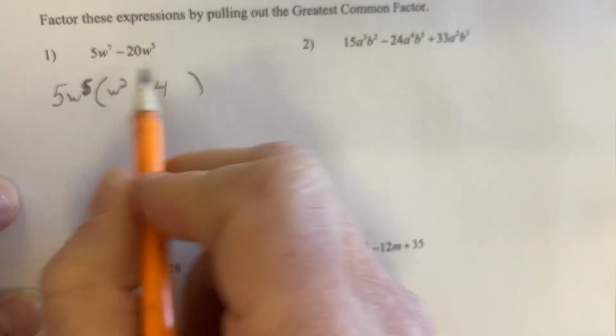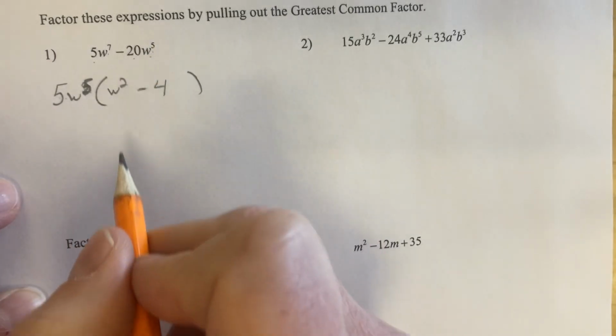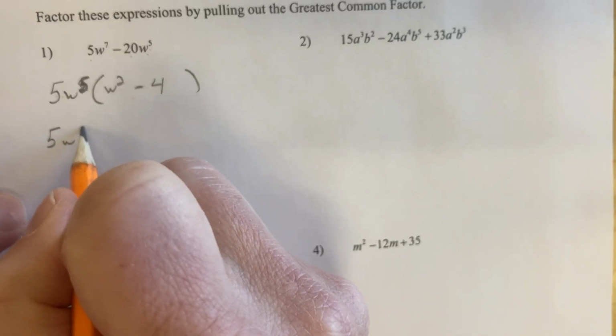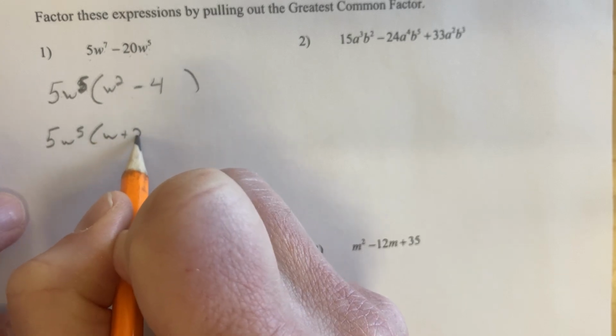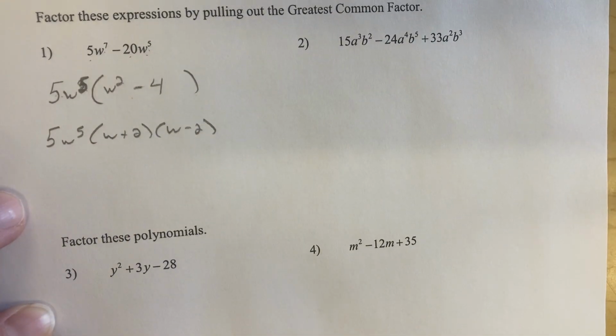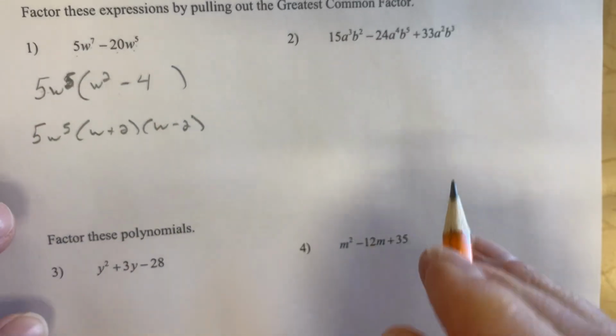Now, this would be okay. I think this is where we're going to be heading for tomorrow. But to be honest, this also can break down. So technically speaking, you could go another level there and do that. But again, either one of those is fine.